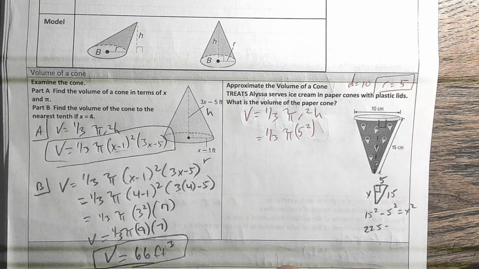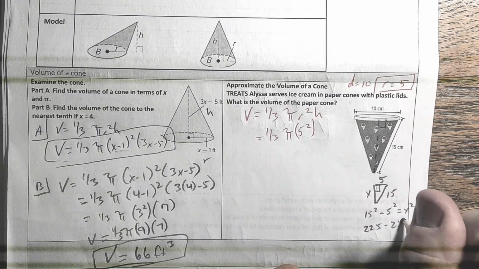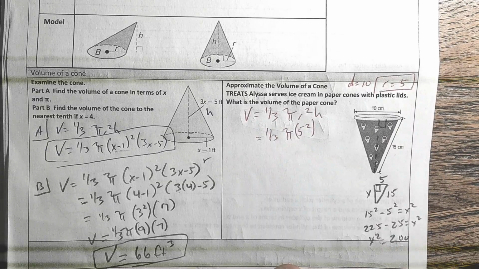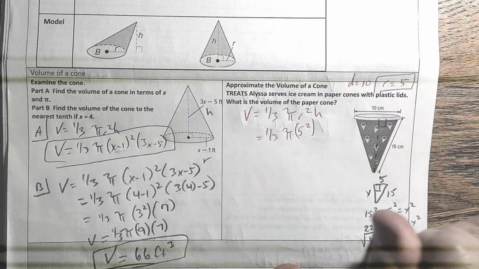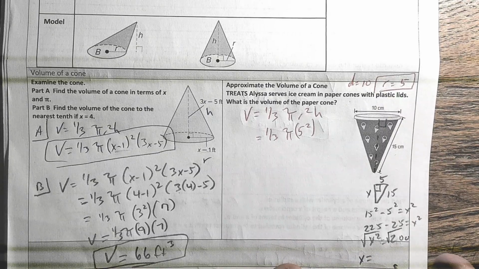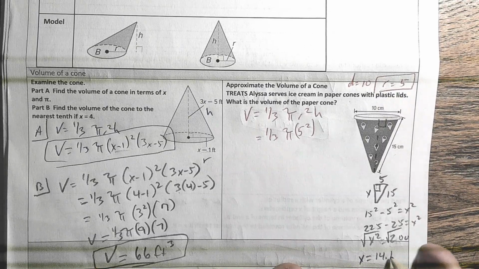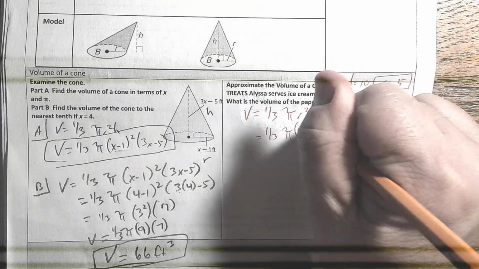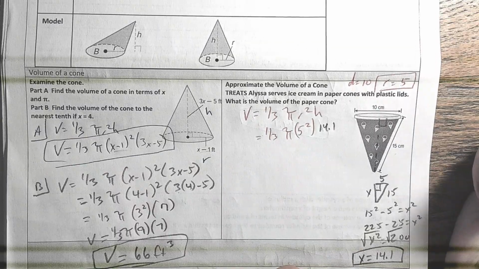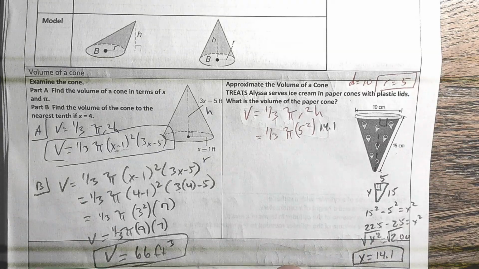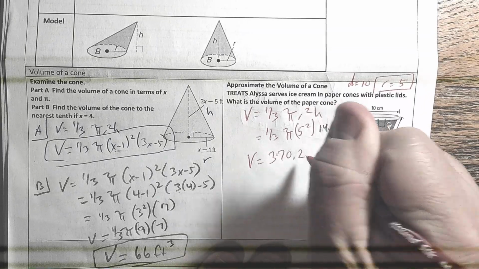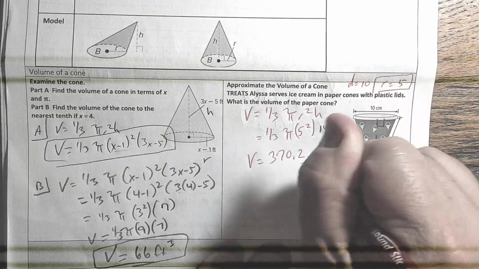225 minus 25 equals x squared. So x squared equals 200. So we take the square root of both of those. X equals 14.1 when we take the square root of 200. So plug in 14.1. You know what? I've already done all that. Let's just finish it. Multiply all that out. It's 370.2 cubic centimeters.